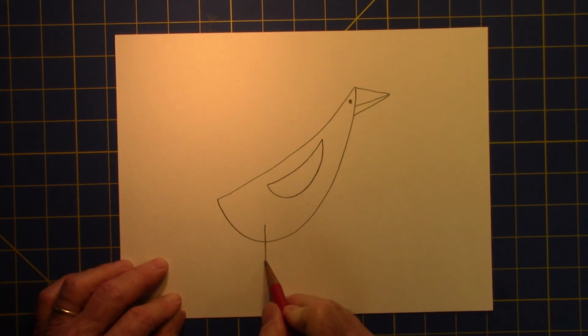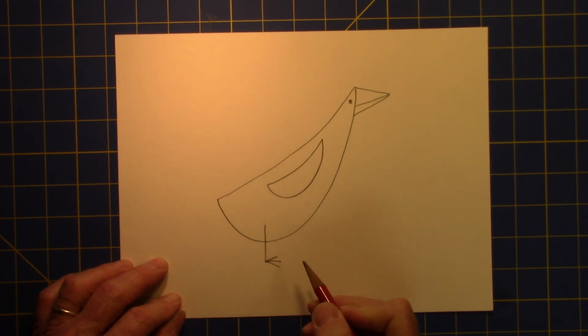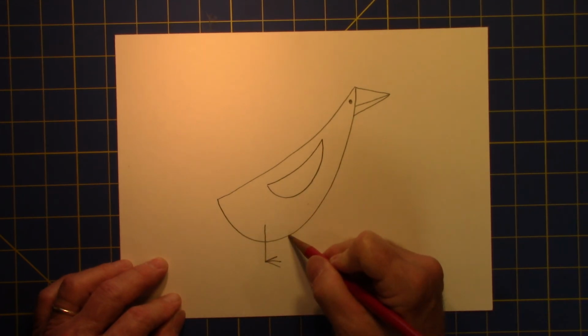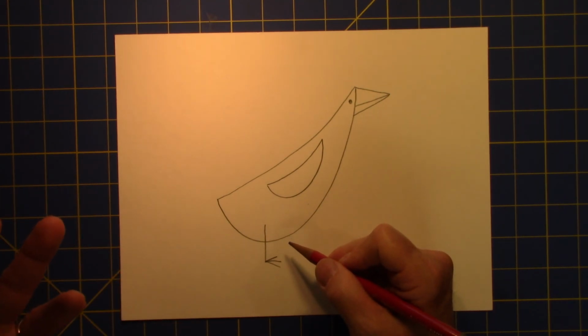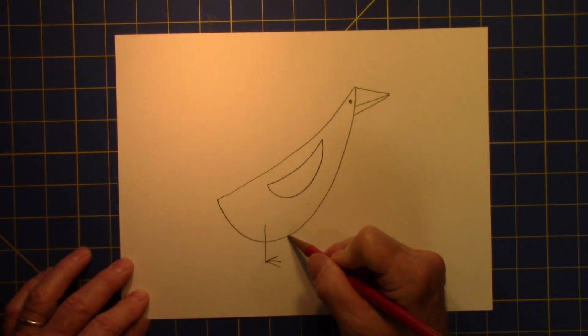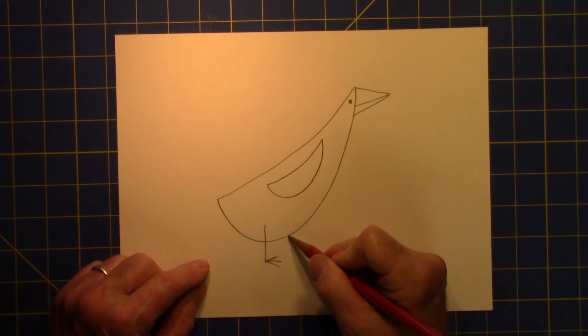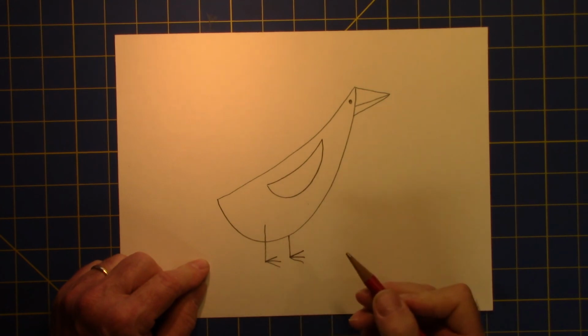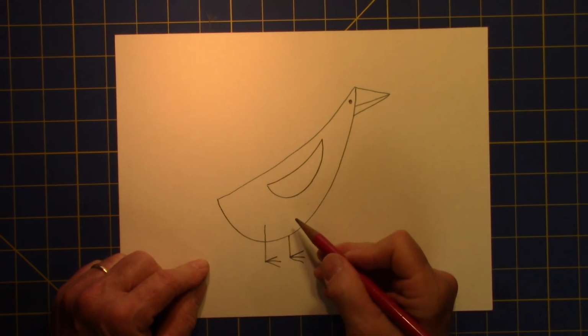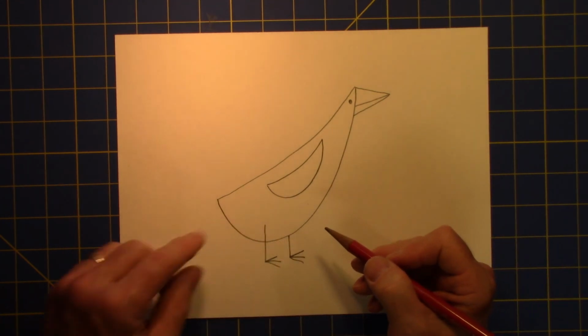And then I'm going to do three lines. 1, 2, 3. Behind it, when I say behind it, it's not really behind it, but it's going to look like it's behind it because I'm going to start here instead of up there. Here, and I go 1, 2, 3. It'll look like this leg is behind that bird, that body.